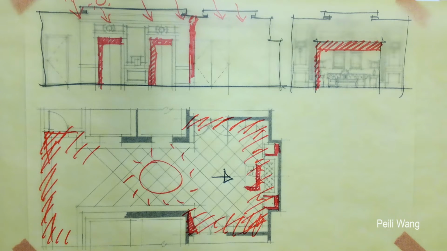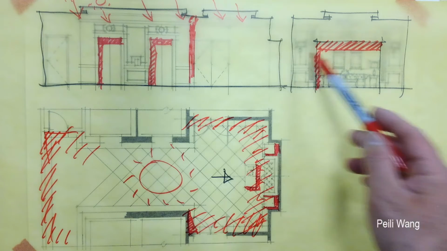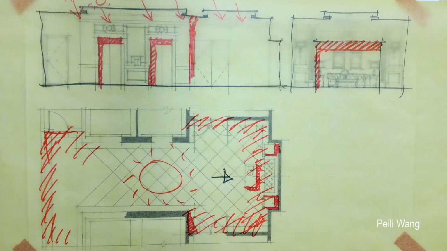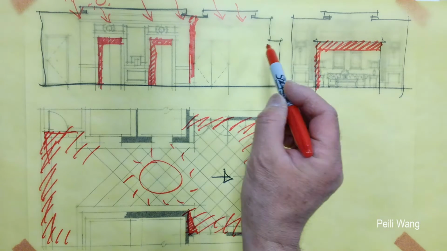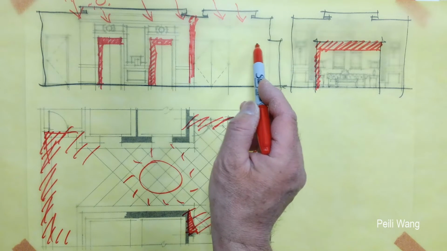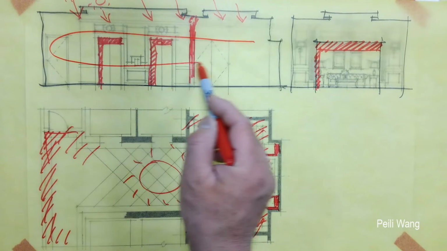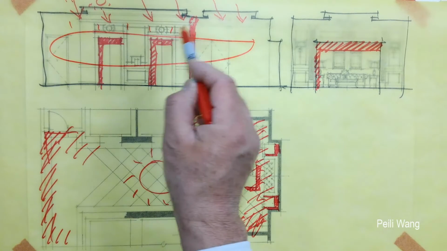For the elevation, I give it a typical treatment. For example, I have a good example from this wall. From here, you can see we have this light, whatever for the future. This could be a can light. For the elevation, take this part or this part, the lightest color.